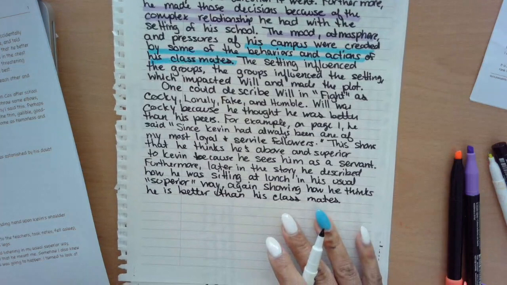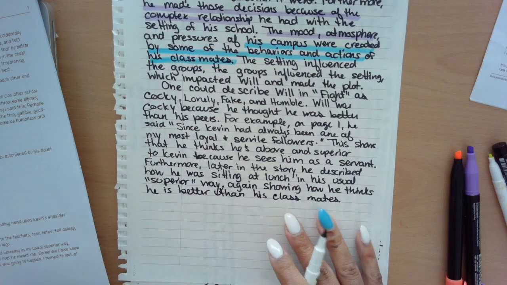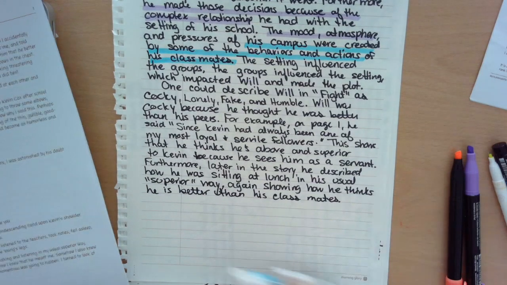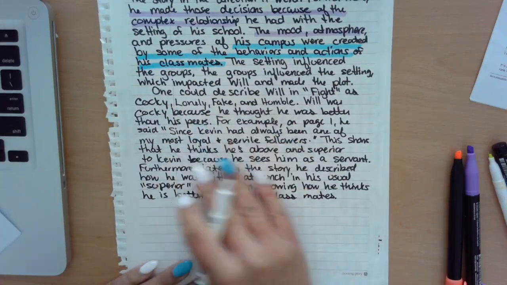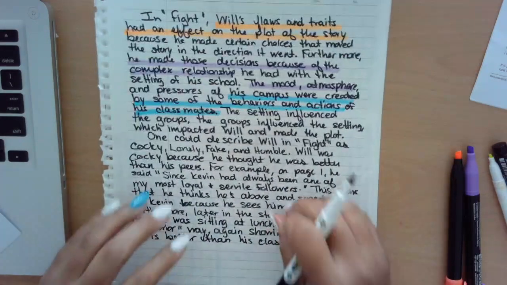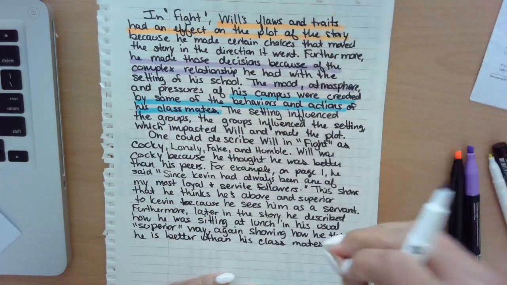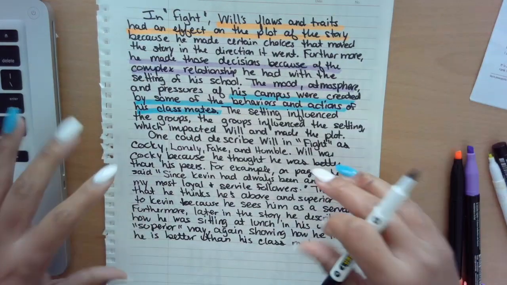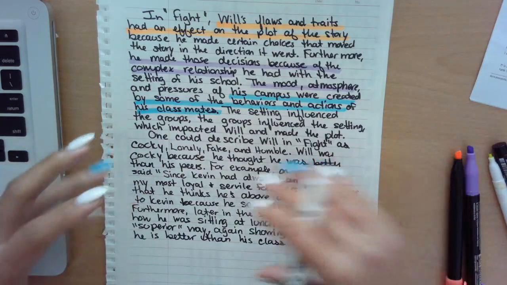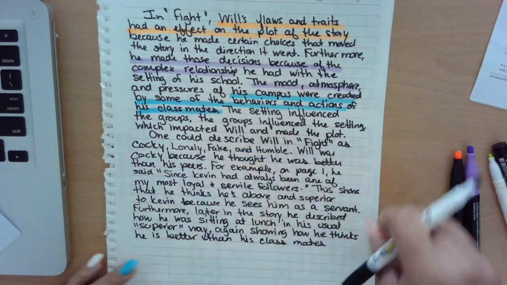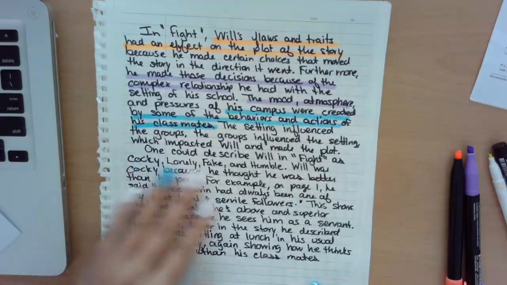Okay? I said that he was also lonely, fake, and humble. So I have this here. Now I'm basically only going to show you how I took Will's flaws and traits had an effect on the plot of the story. So one could describe Will in Fight as lonely, fake, and humble. Will was cocky because of this.